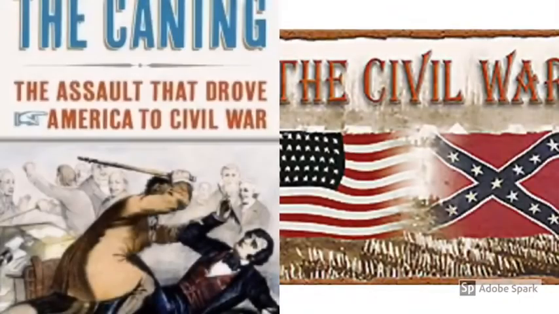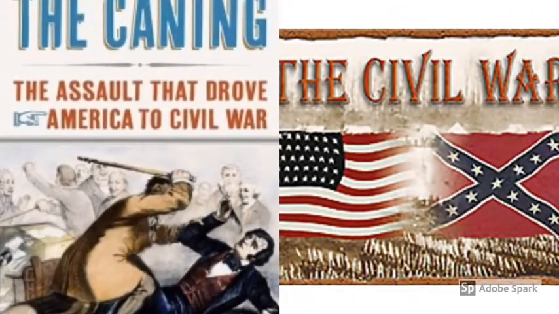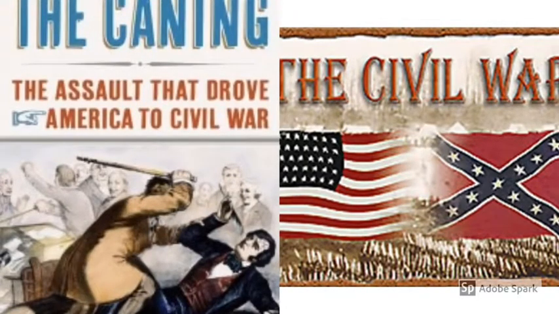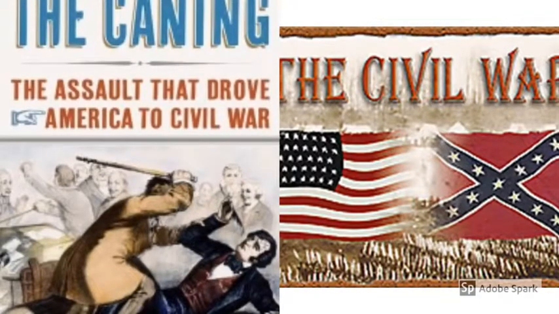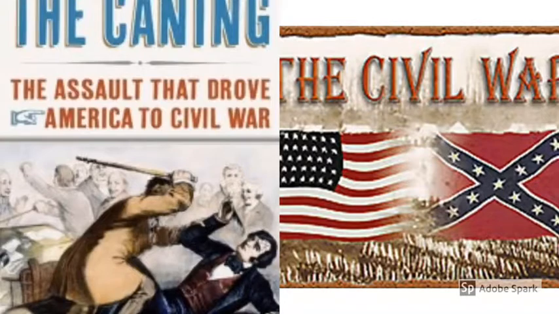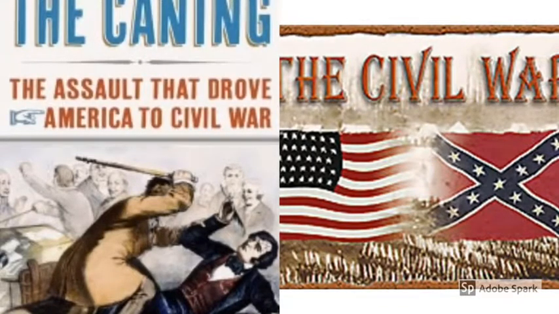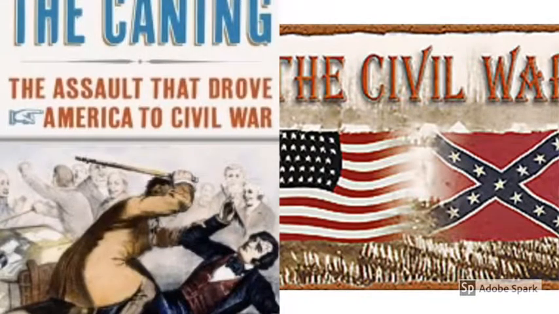The caning of Charles Sumner, aka the Sumner-Brooks affair, greatly illustrated the mood of America at the moment and the division between the North and the South. Charles Sumner was a martyr in the North, and in the South, Preston Brooks was a hero who had hundreds of canes sent to him. It showed that now the Civil War was unavoidable.